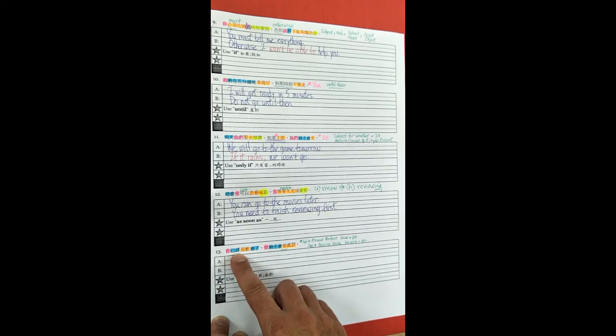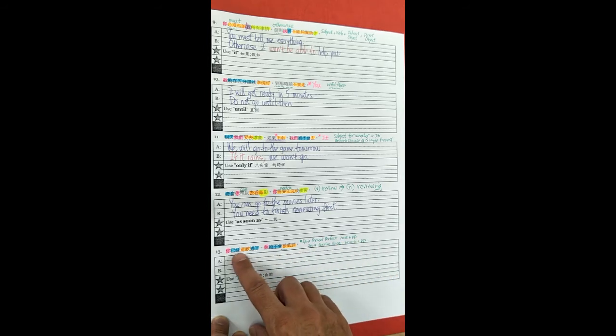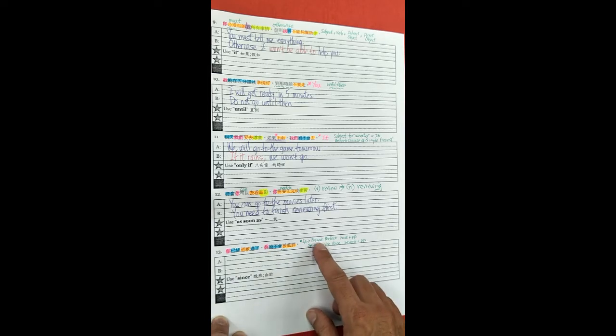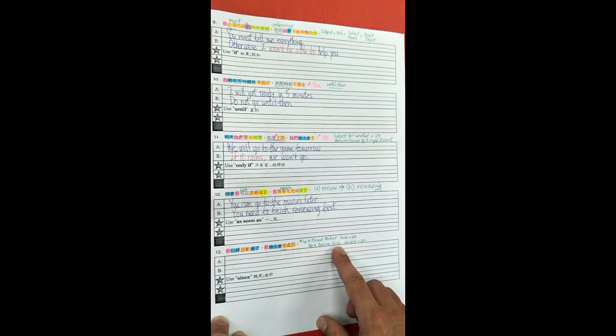This is already. Remember when we have that hint already, we know it is present perfect. And that is have plus pp. Write it down. Here we have already. We know that is present perfect. Have plus pp. Look at that. That is the passive voice. Remember, the passive voice is be verb plus pp.